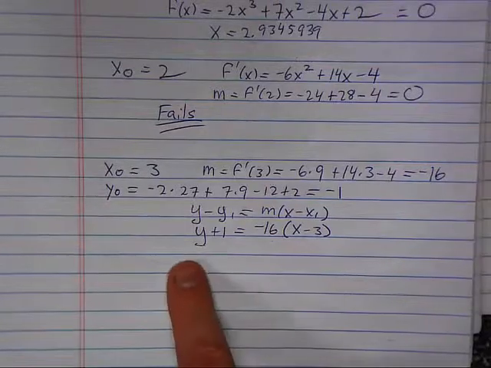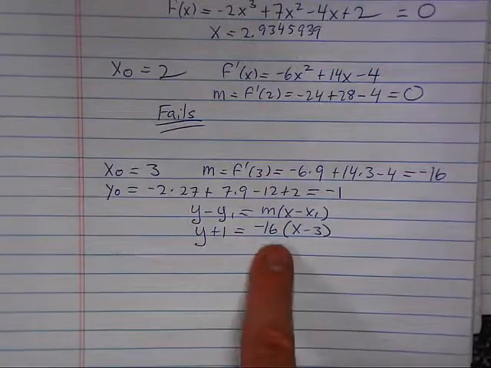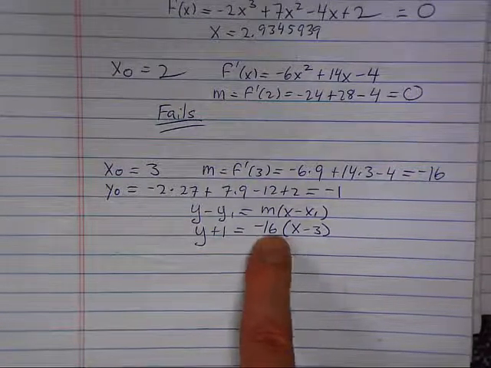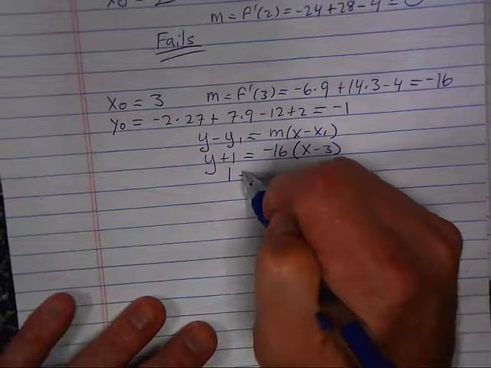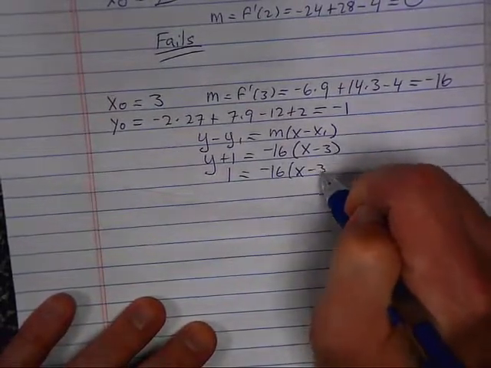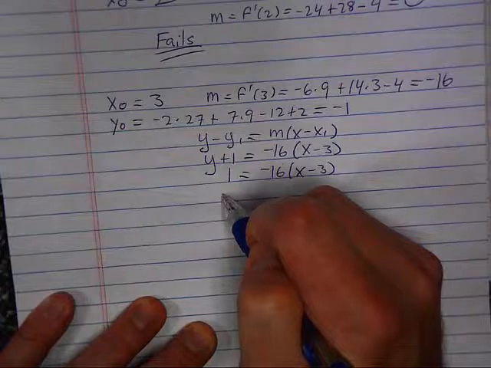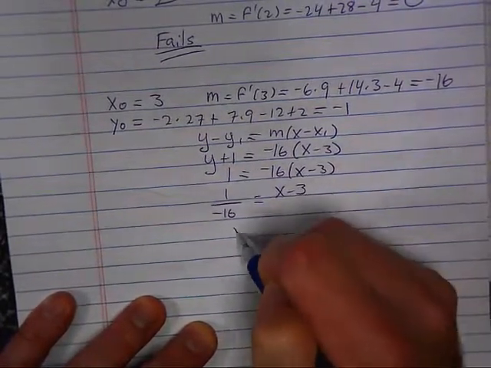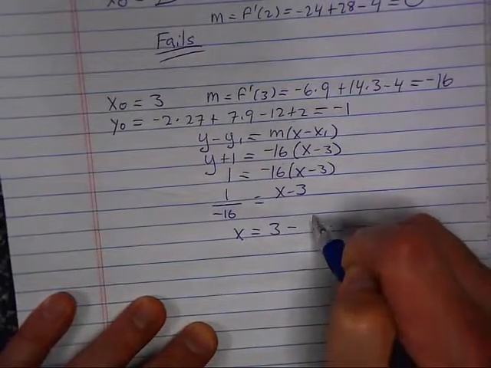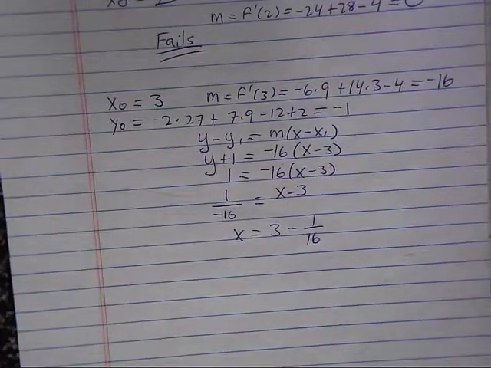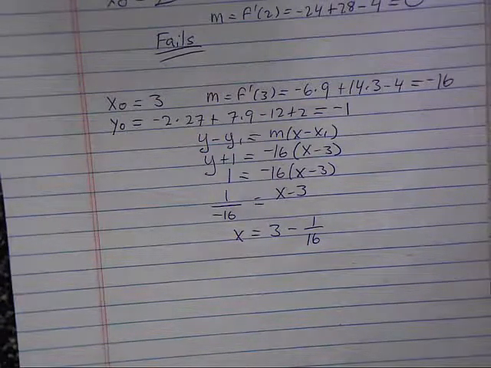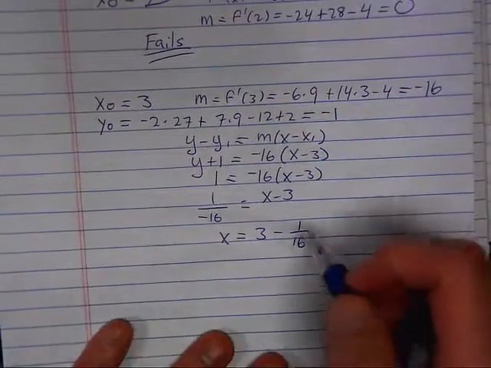And the nice thing is, this is a linear function. It's very easy to find the x-intercept of a linear function. How do you find the x-intercept of a linear function? You plug in 0. So 1 equals negative 16 times x minus 3. So 1 over negative 16 equals x minus 3. So x equals 3 minus 1 over 16. And just for fun, I'm going to convert that into a decimal. 3 minus 1 over 16 is 2.9375.